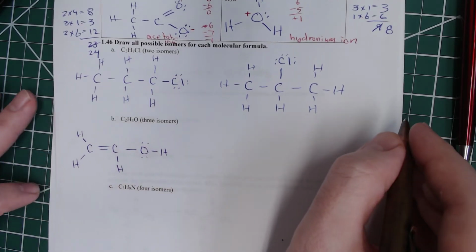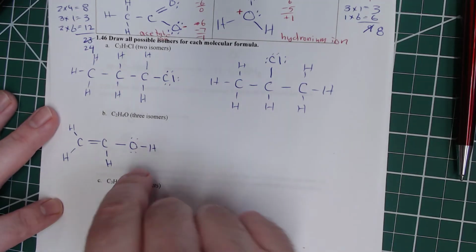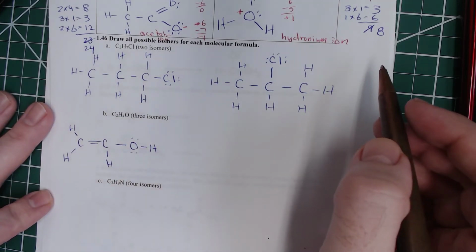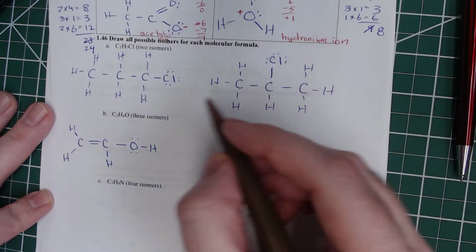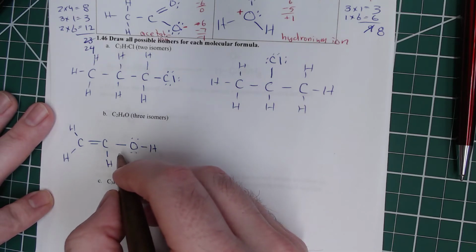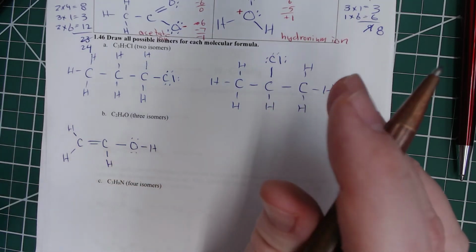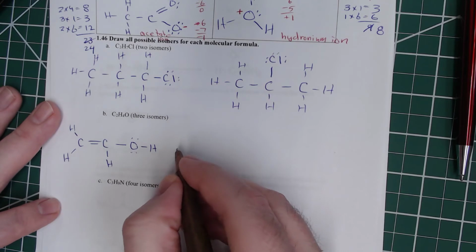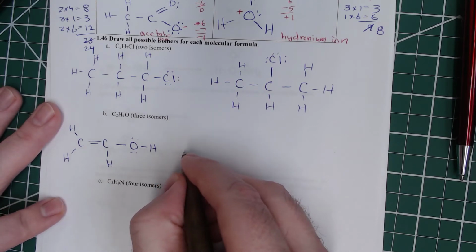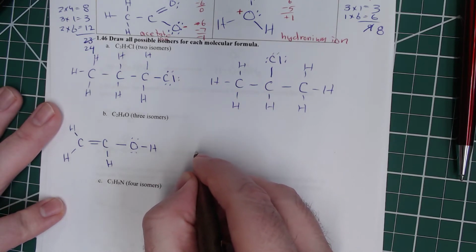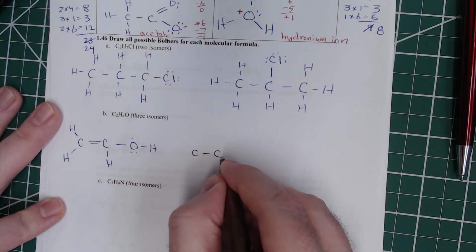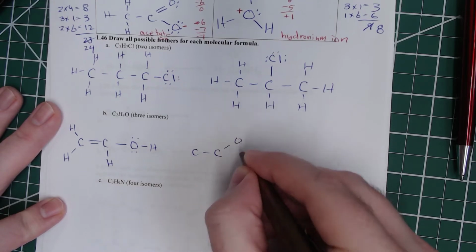Okay, that's one of the isomers. It turns out that particular isomer isn't very stable, and it will actually be in equilibrium with a different isomer. So I'll go ahead and draw that other isomer here. That other isomer is going to be carbon, carbon, oxygen.